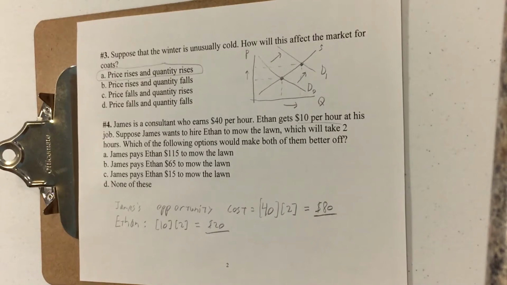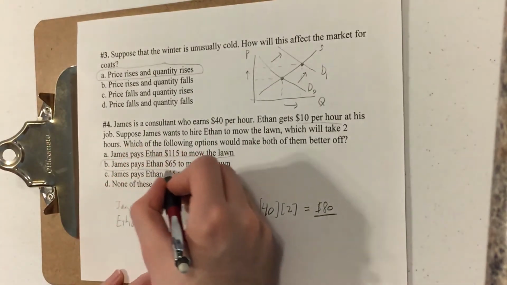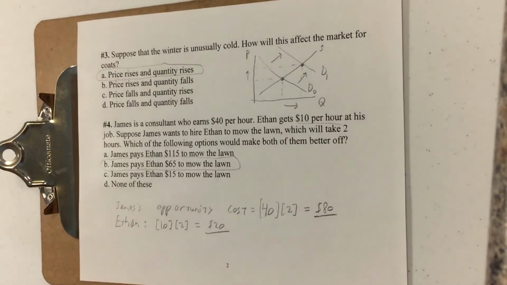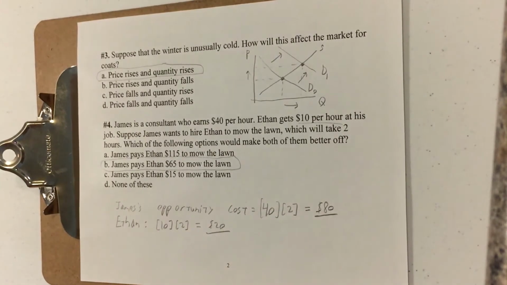If he works 2 more hours and gets $80 and pays something less than that, like say $65, he's better off.